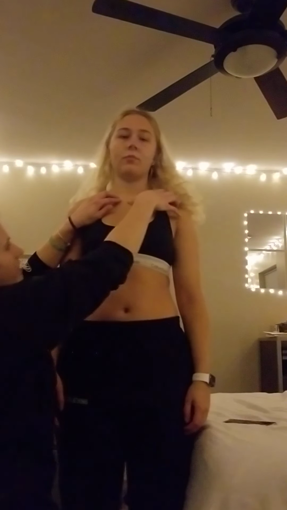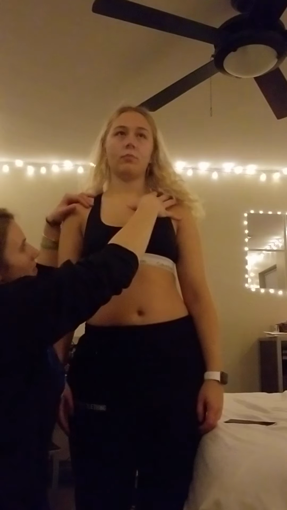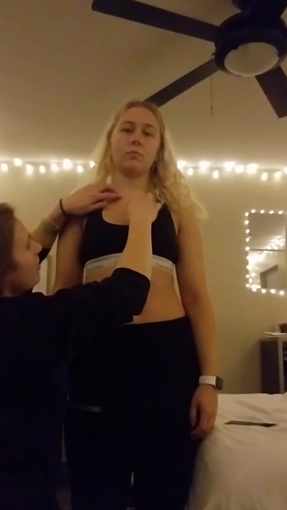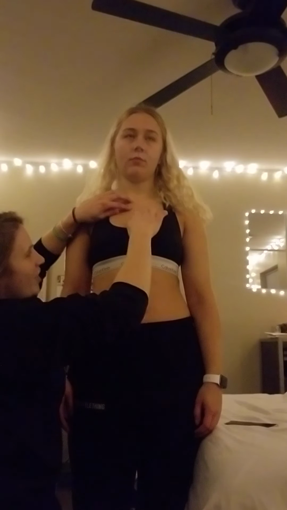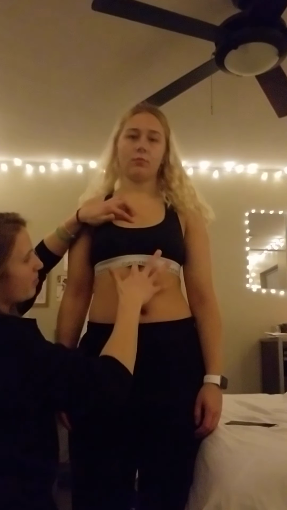The sternum, and the sternal notch is this dip right here. The manubrium is inferior to that sternal notch. The body and the xiphoid process of the sternum is where the lower ribs attach, so up here.